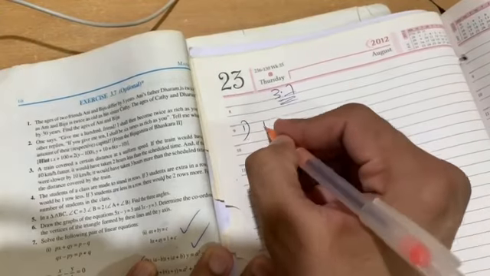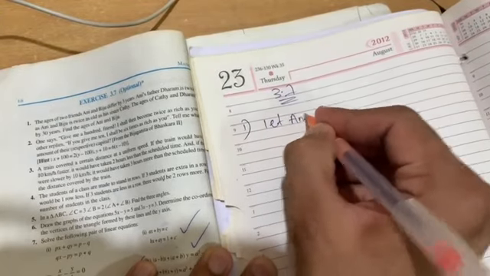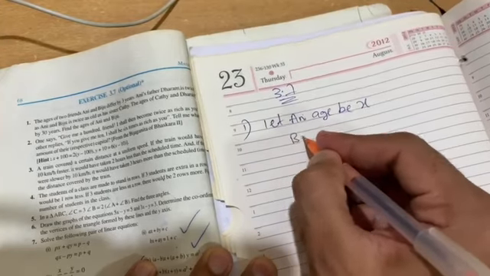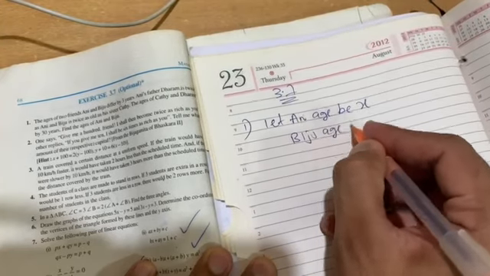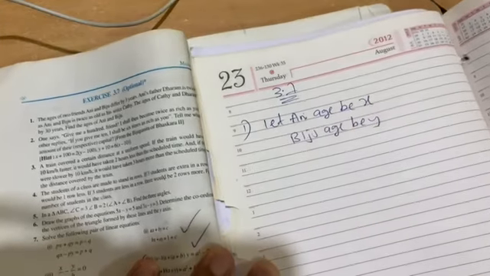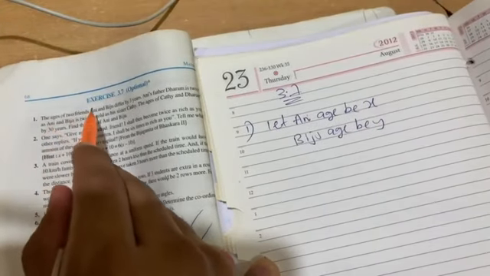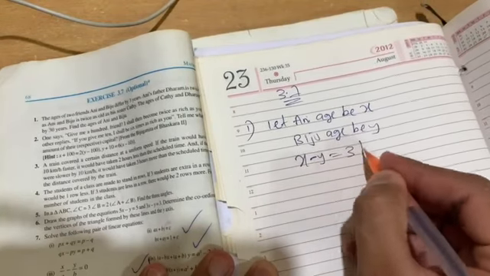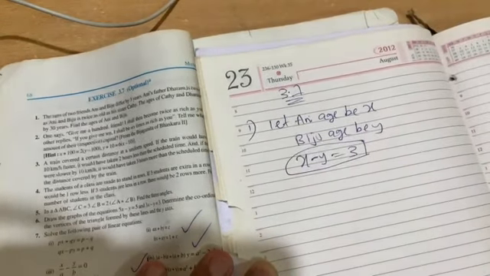First question, let Ani age be x, Biju age be y. Now our first sentence said ages of two friends Ani and Biju differ by 3. It means x minus y equal to 3. Can I say this is the first equation, right?